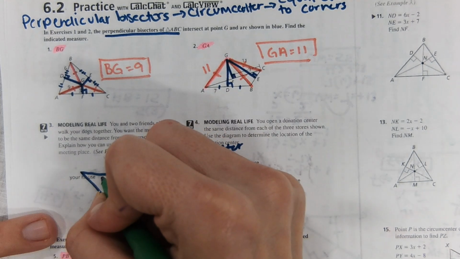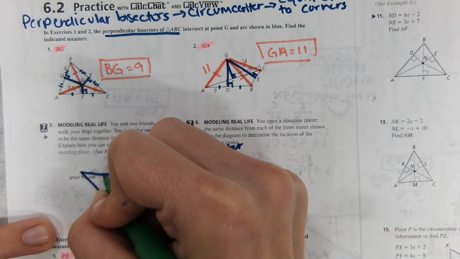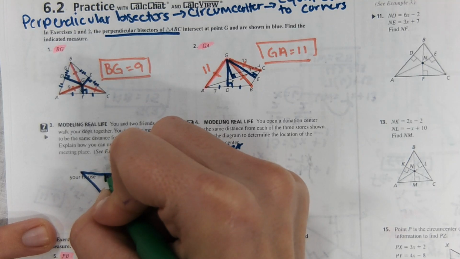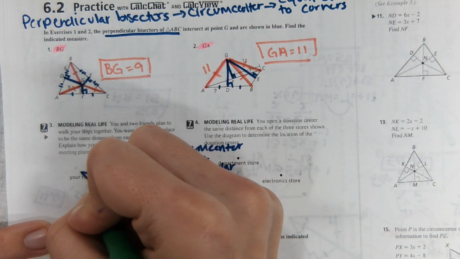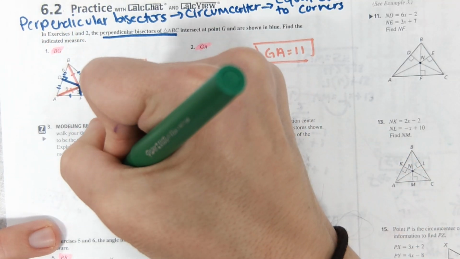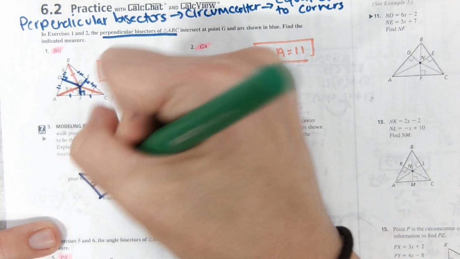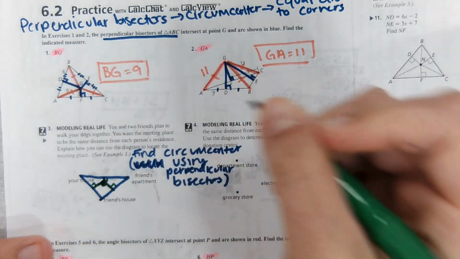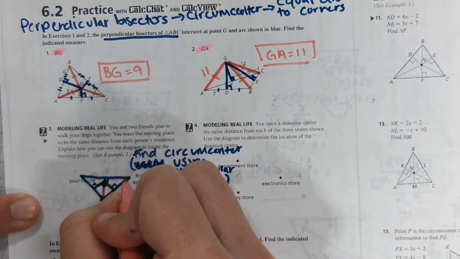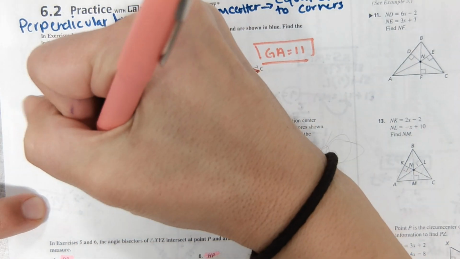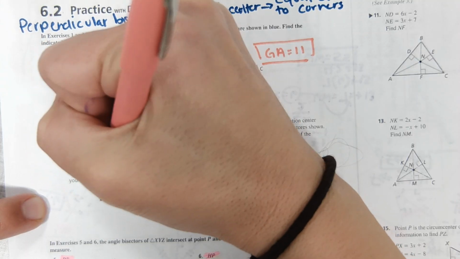Okay, so for each line, we're going to draw a perpendicular bisector. So midpoint and then perpendicular line, like that. Midpoint, perpendicular line, right there. And then find the midpoint and a perpendicular line. Pretty close. Okay, so there's our circumcenter, and then that should be equidistant to each of the corners. Obviously, there might be some human error, but that's the gist.